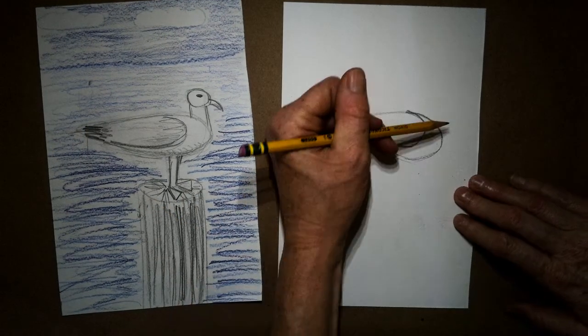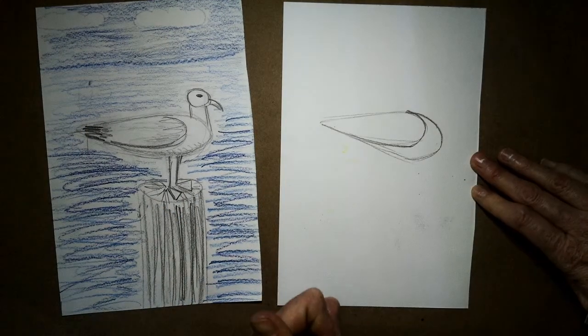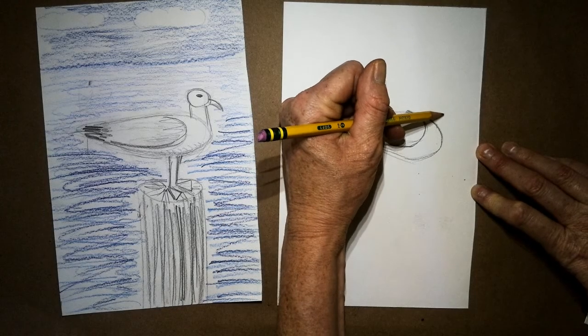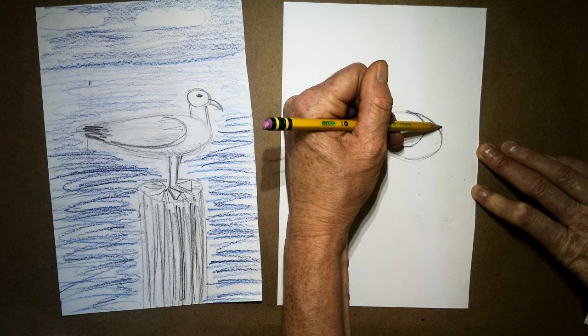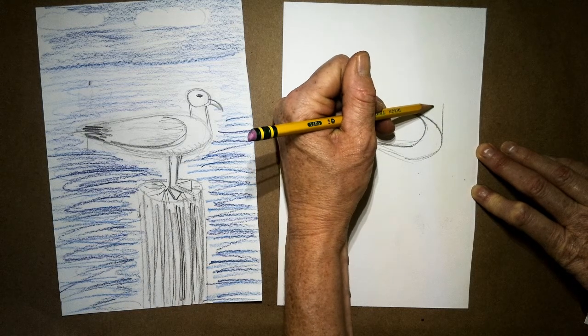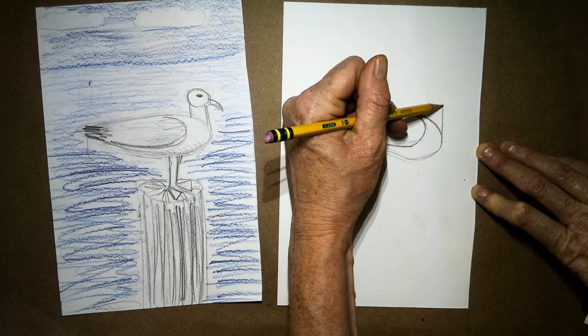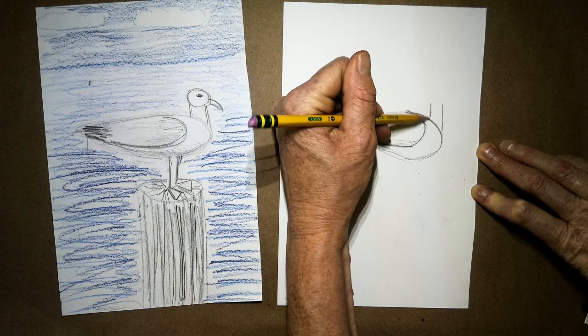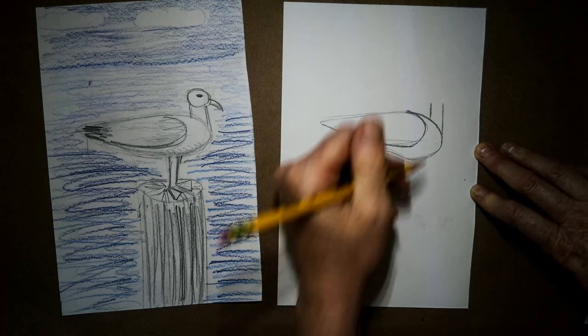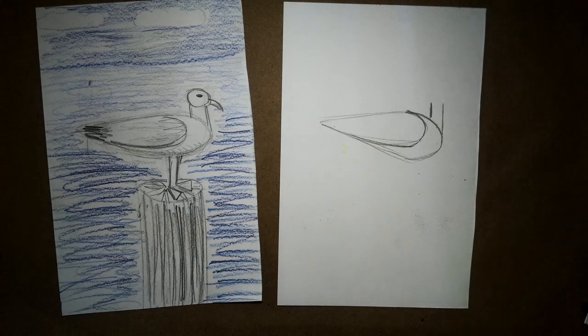Okay, moving on to my seagull's neck. Starting from the front of my bird, I'm going to do two vertical lines up. I'm going to do one here. I'm going to go over just a little bit and do the other part of the neck.